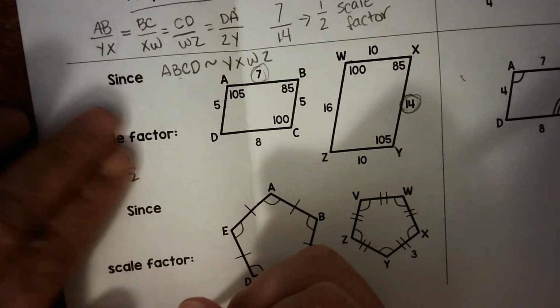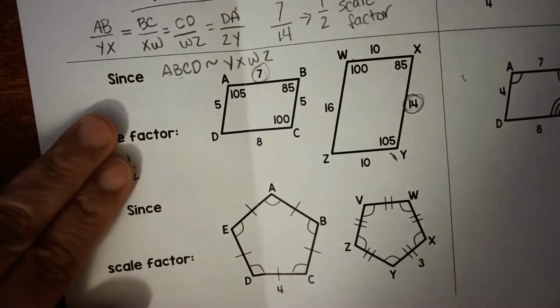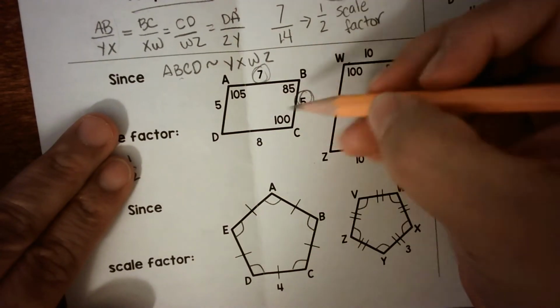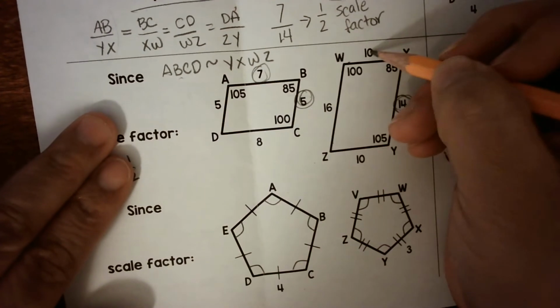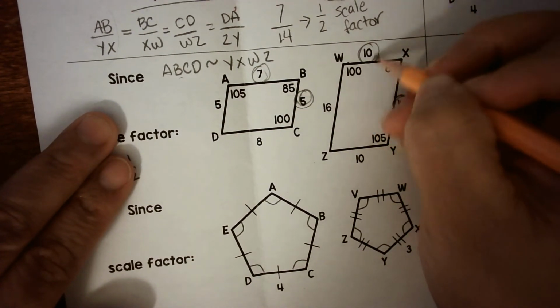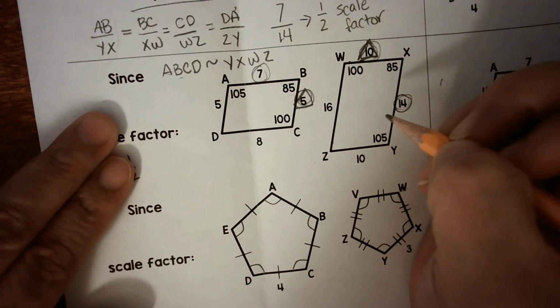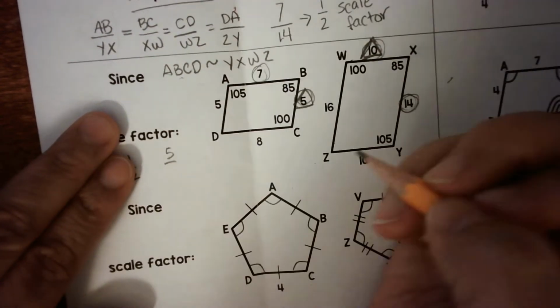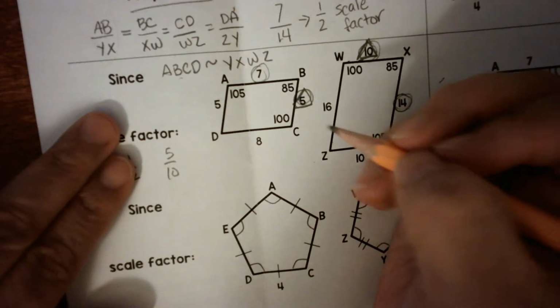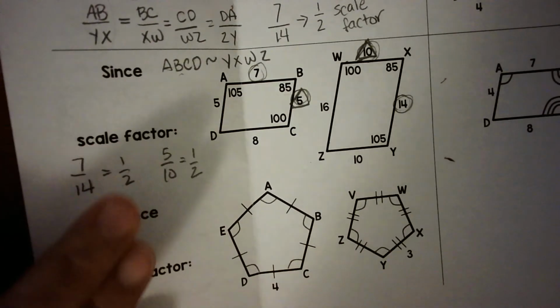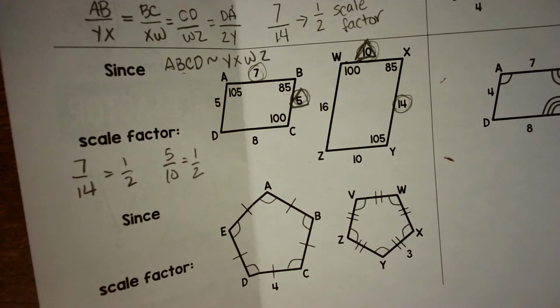Please don't write this down. I don't need you to write it down. But let's say that you chose another side. Let's say that you chose this one. Well, both of the opposite sides on this are the same, and then both of these are the same. Let's make a different notation for this. So we still have 5 and 10. We always want to reduce that fraction. 1/2 is still the same scale factor. So the cool thing about this is that if you're told that they are similar, it should always have the same scale factor. Otherwise, you did something wrong.